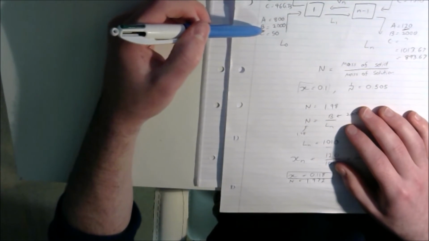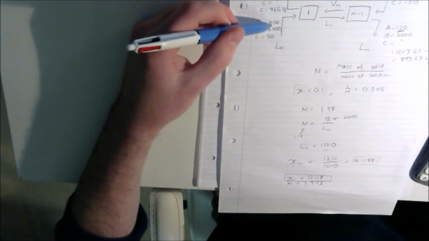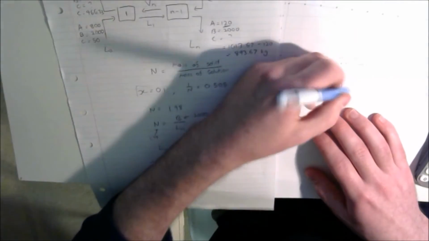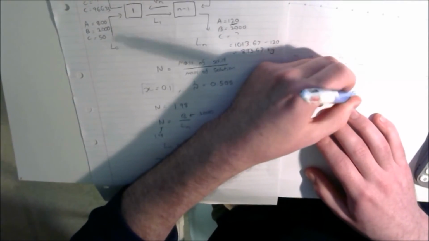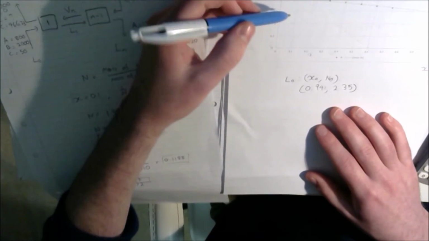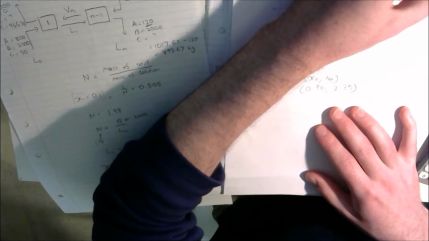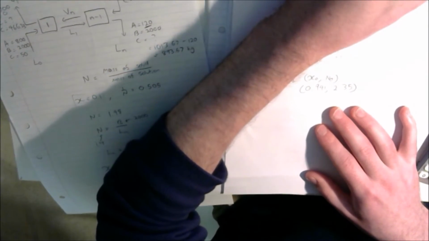And then N is going to be the mass of solid B divided by the mass of solution. So that's going to be 2000, which is our B, that's constant, and our mass of solution is going to be 800 plus 50, so 850. So N is going to be 2.35. If I plot this roughly on the curve, I won't be too accurate, 2.35 and 0.941 is going to be somewhere up here. That's going to be our L0 point.